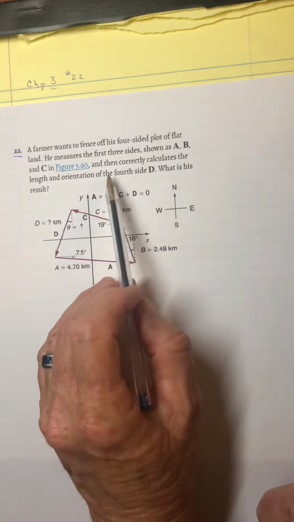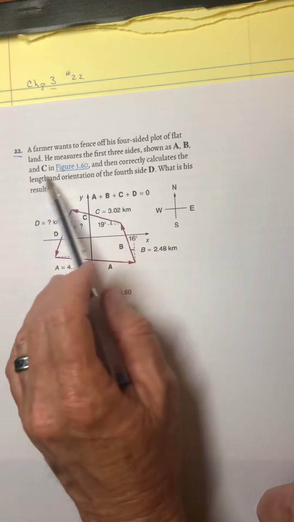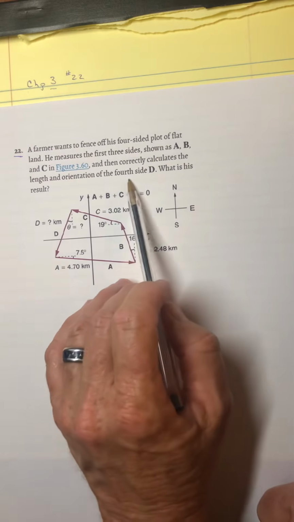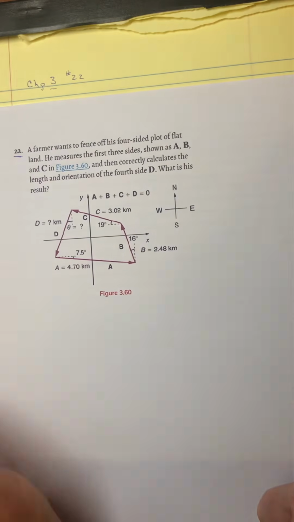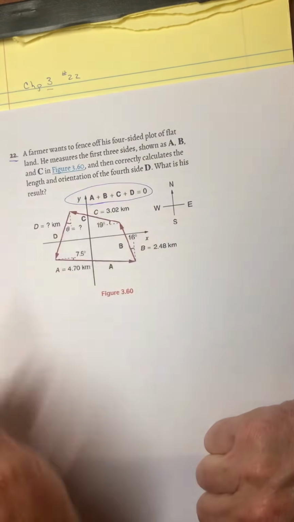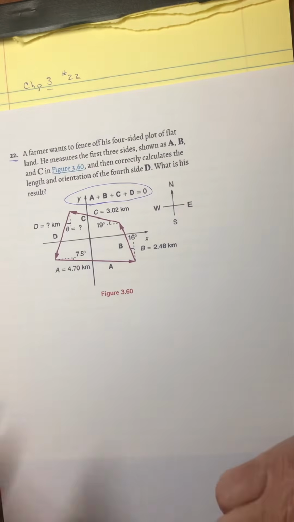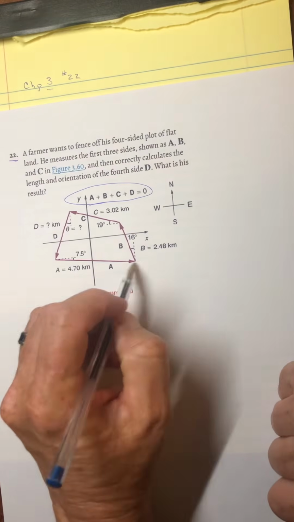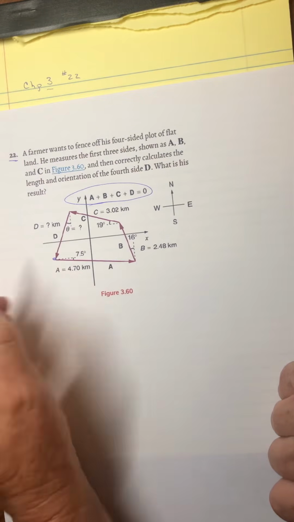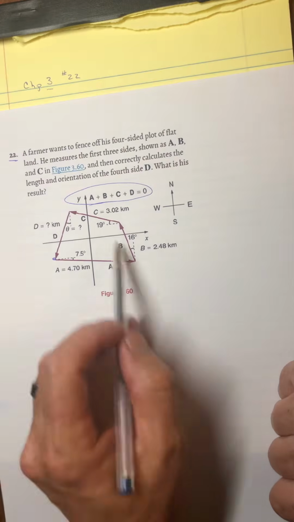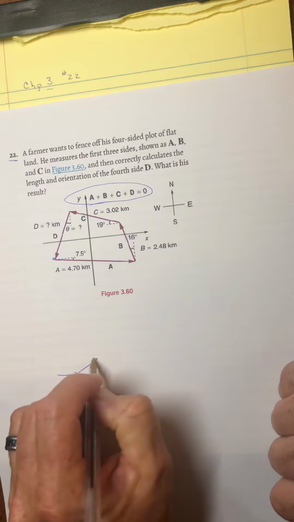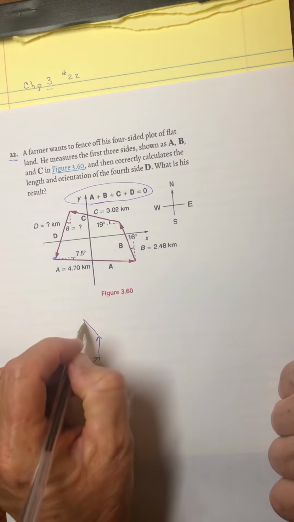So he measures off the first three sides, as shown in the figure. Then he correctly calculates the length and the orientation of the fourth side, D. What is the result? The idea is that we're going to be adding vectors. These are position vectors, but if you draw them head to tail, head to tail, head to tail, and then the last one head to tail, you end up back where you started. I'll draw maybe four that don't end up back where you started.